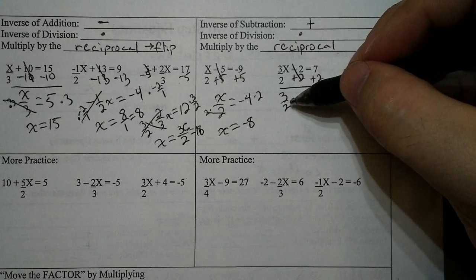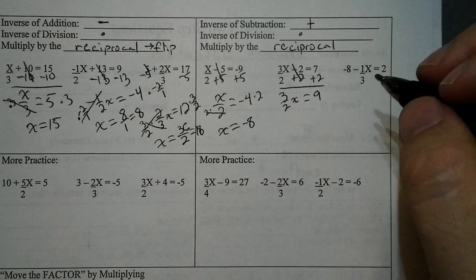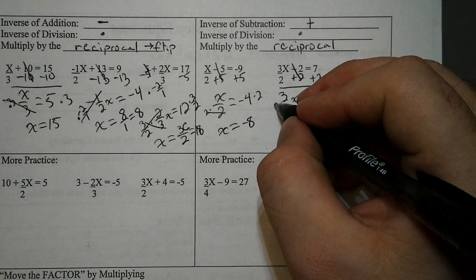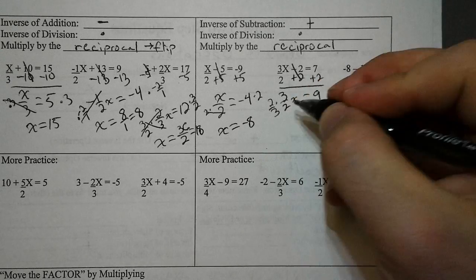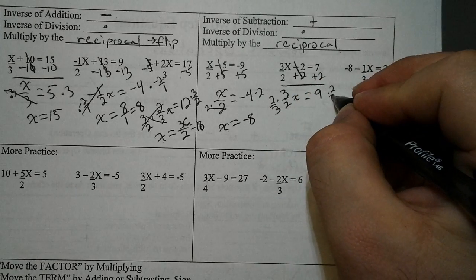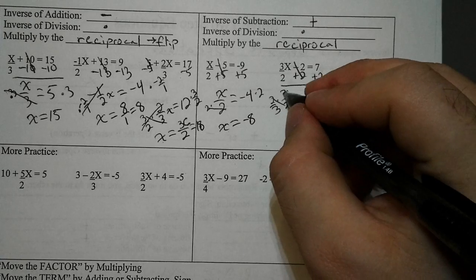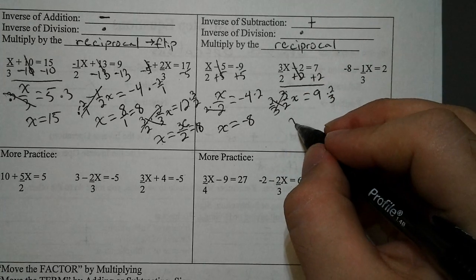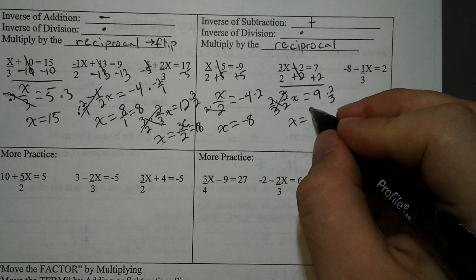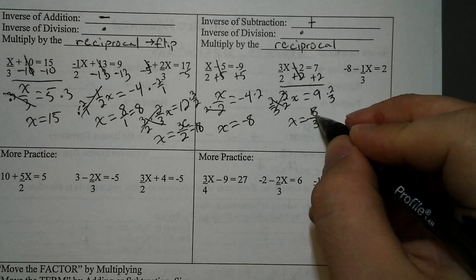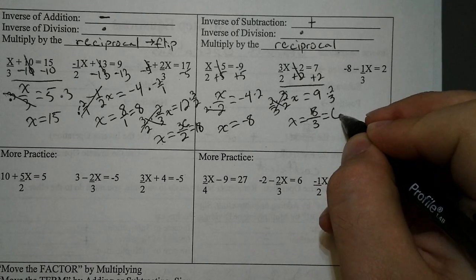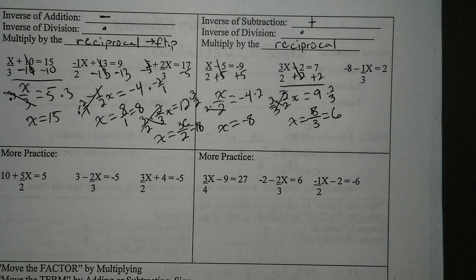Now, since we have a fraction, multiply by that reciprocal. So multiply by 2 over 3. Do the same thing on that side. These will cancel, and I'll get x is equal to 9 times 2, which is 18, over 3. 18 divided by 3 simplifies down to 6. So if you get a fraction and it can simplify, go ahead and simplify it.